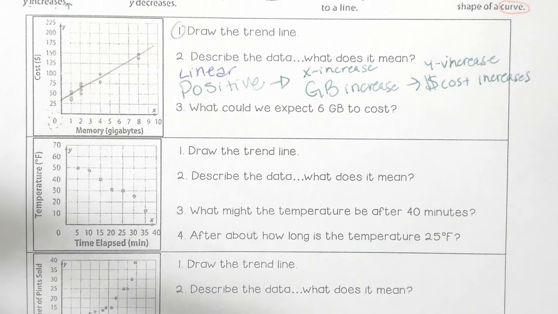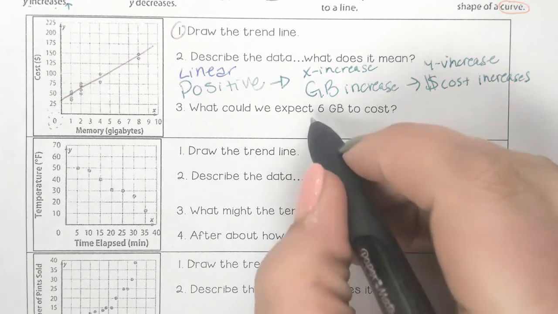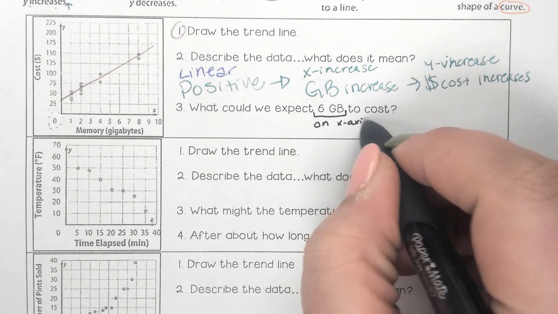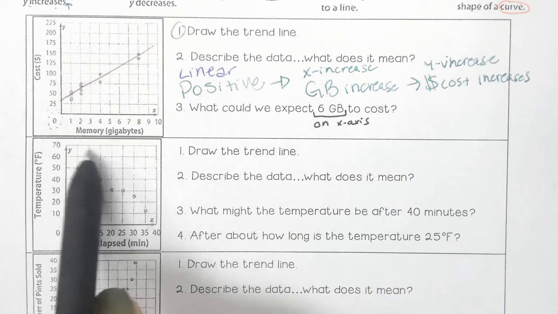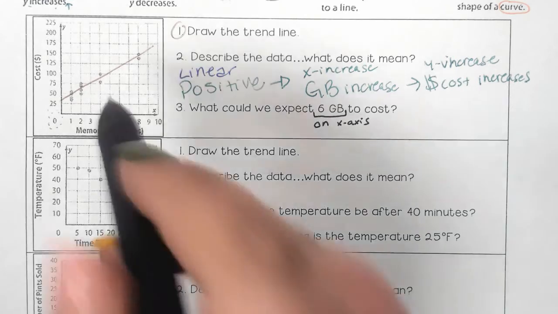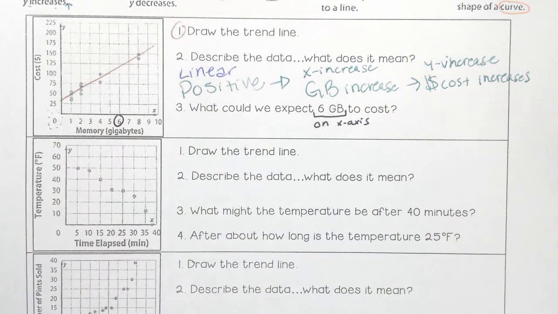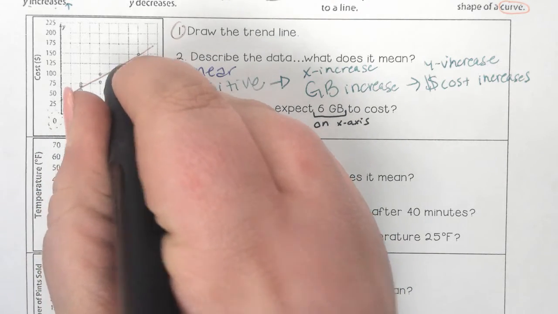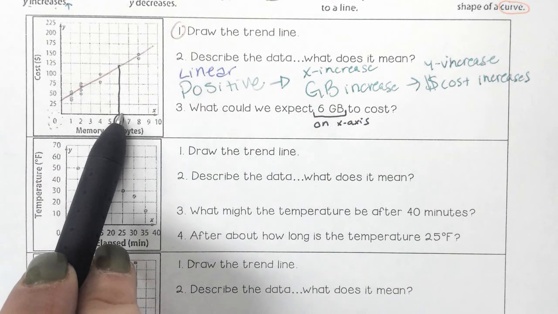The third piece that we're going to look at here is what could we expect 6 gigabytes to cost? 6 gigabytes is a value found on the x-axis. So we're going to look on the x-axis for the number 6, and we're going to just follow that up to the trend line. Notice this only works because we have a trend line drawn.